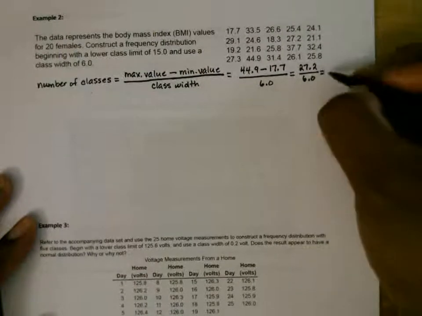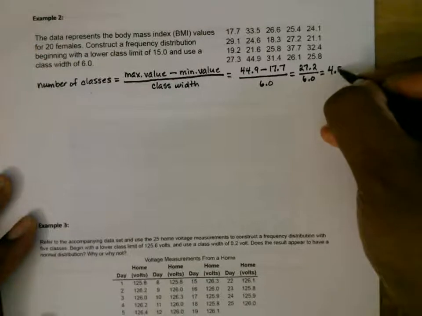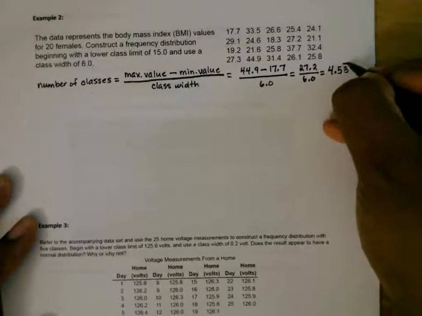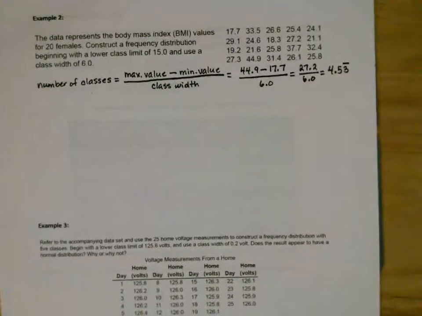27.2 divided by 6.0. This is what I come up with as a repeating decimal, 4.53, and the 3 repeats. Okay. Since I came up with a decimal, I'm going to round this up to the next whole number. So 4.53 repeating, rounded up would be 5.